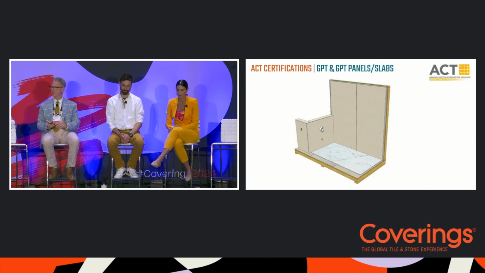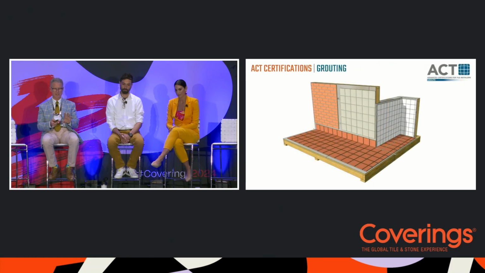And then gauged porcelain panels. Forget everything you know about laying tile. If you're working with gauged porcelain panel, they're different tools. You cut the material differently. You move it around the job site differently. Yep, you cut into it differently, you grout it differently, it's different mortar, different embedment techniques. So this is a very, very specialized application, and it has its own certification.